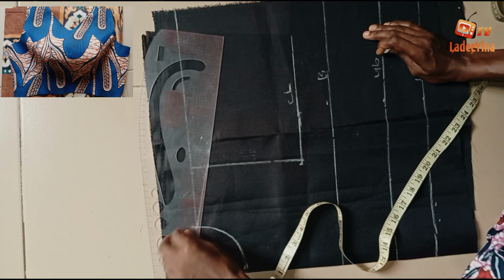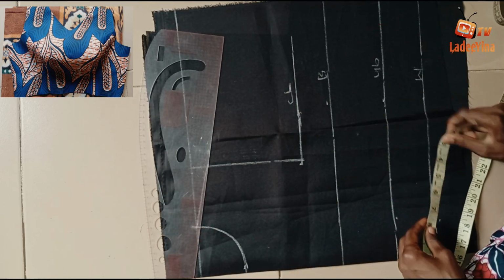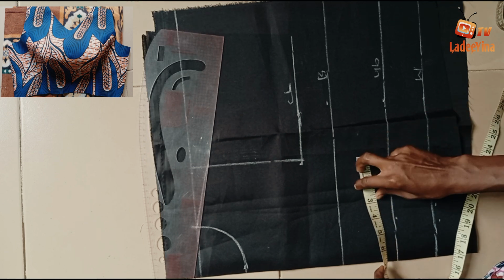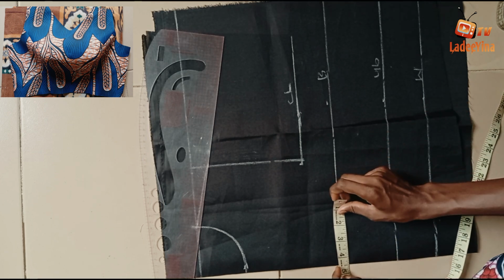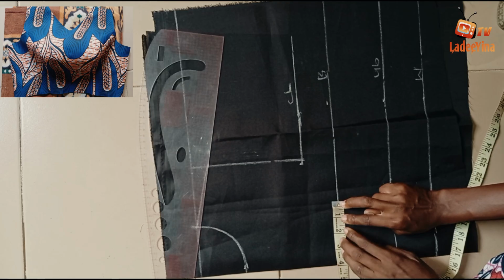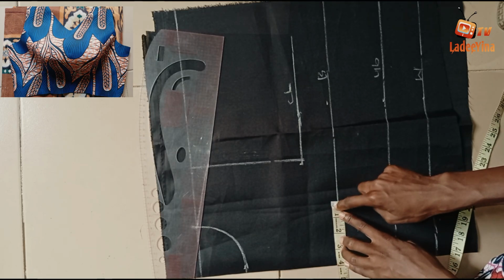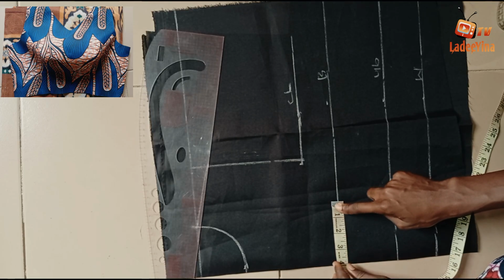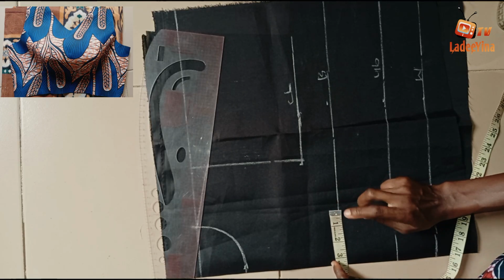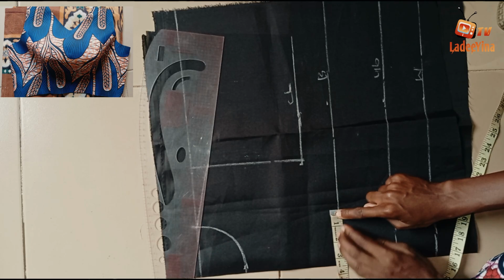So after you are done, the next thing you are going to do is you come to this bust point, you mark your nipple to nipple, divide by 2. My nipple to nipple divide by 2 is 3.5. So you're going to mark it here, 3.5.